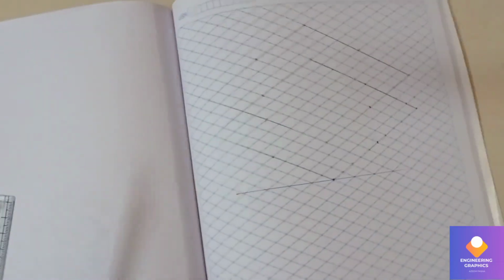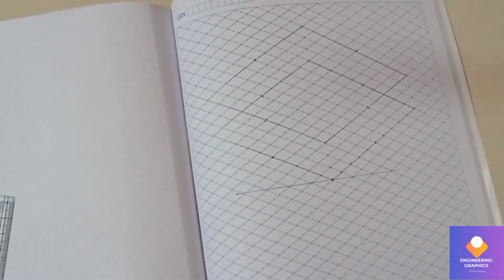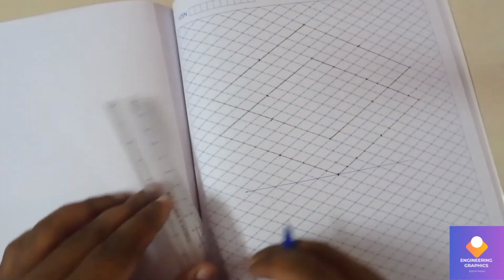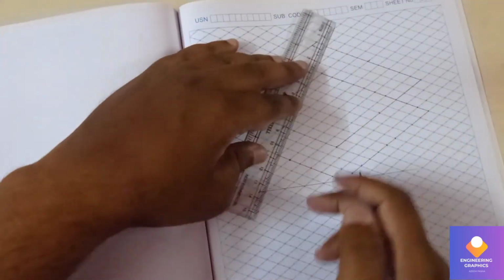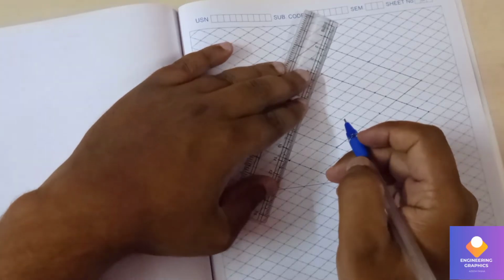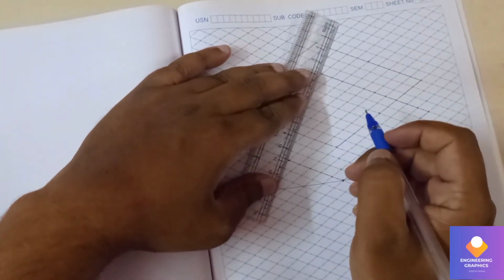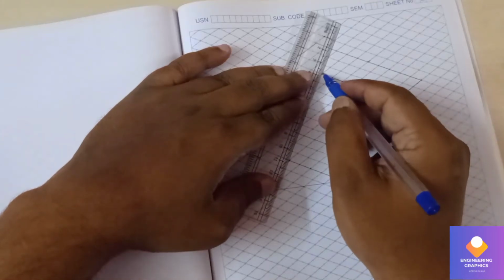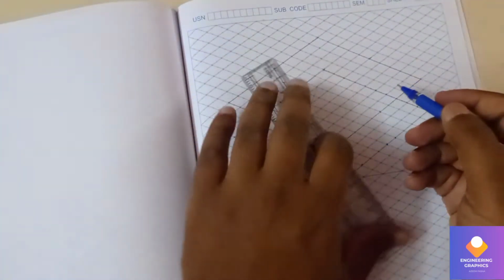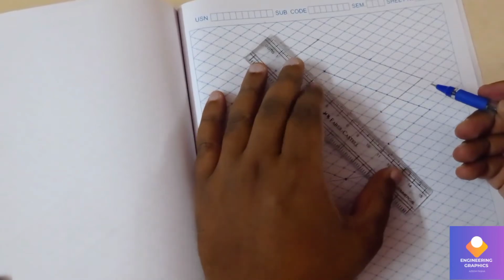Okay, so after that we should draw lines here from the corner point. Either you can draw first, you can draw for the bottom face, say from the corner point, to the middle point what we have marked, we draw a line here. We know how to construct the ellipse, so we are following the same concept.